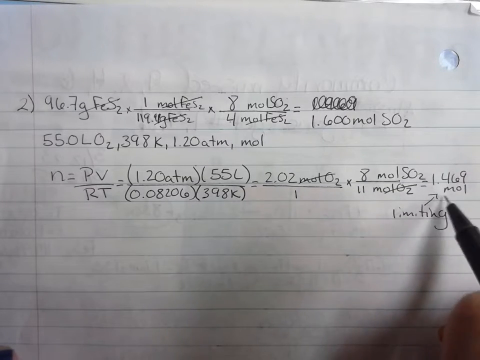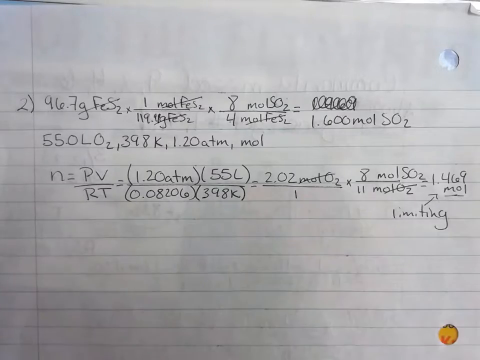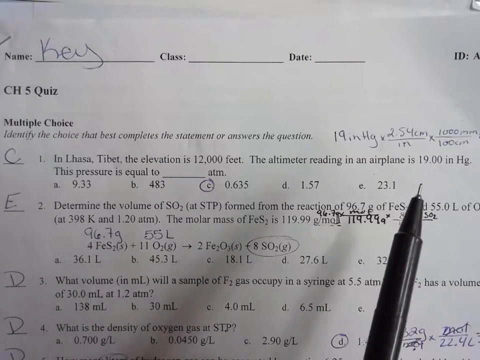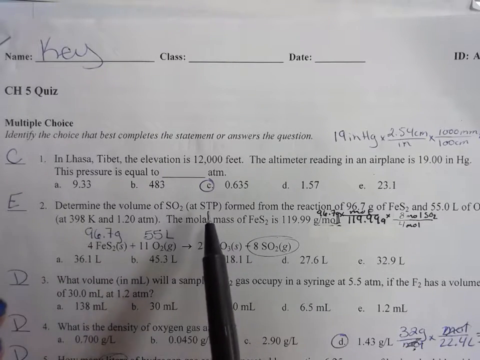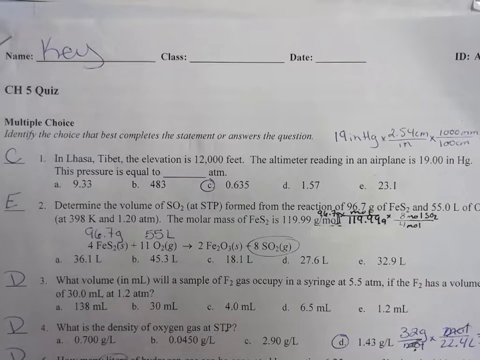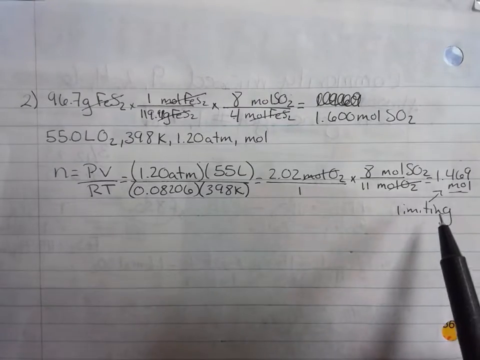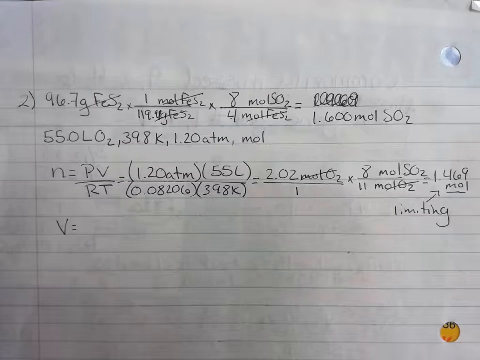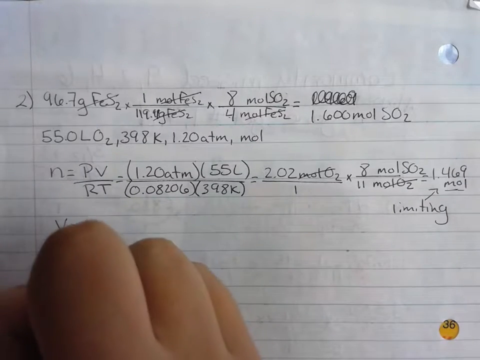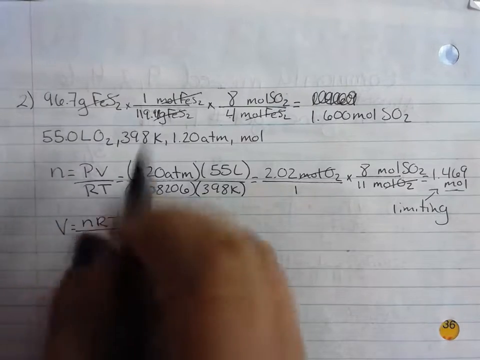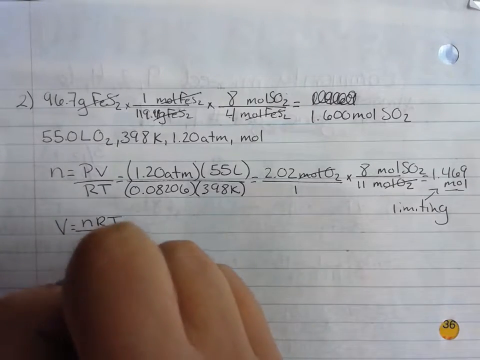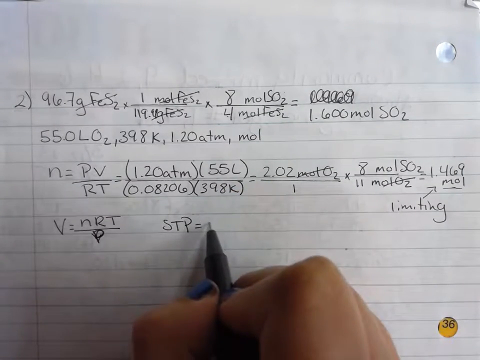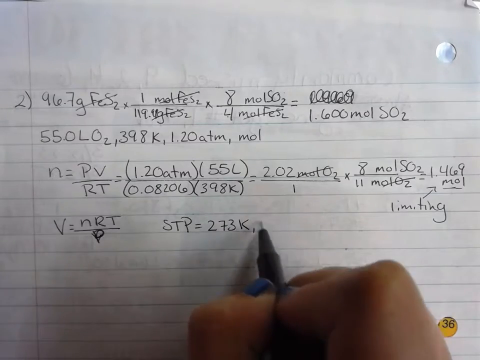But it's not asking for moles, right? It's asking for volume. So it's asking for the volume of SO2. So we found the moles of SO2. It's asking now for the volume of SO2 at standard temperature and pressure. So what we have to do here is solve, again, the ideal gas law. Volume equals nRT over P. Now it's up to us to know that STP is 273 Kelvin and 1 atmosphere.